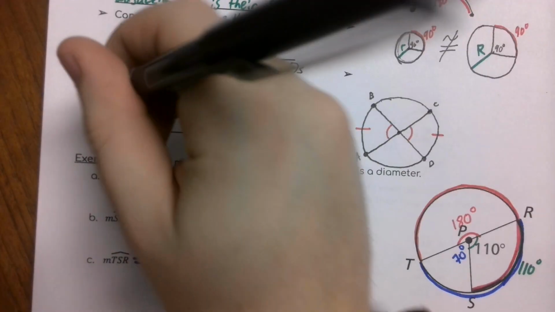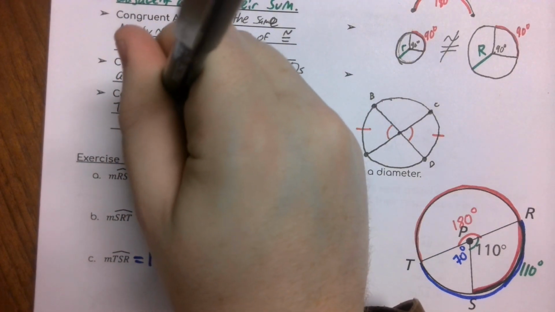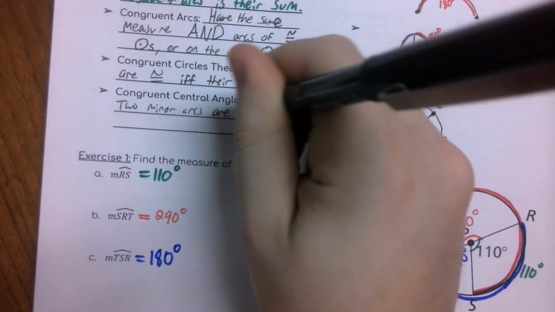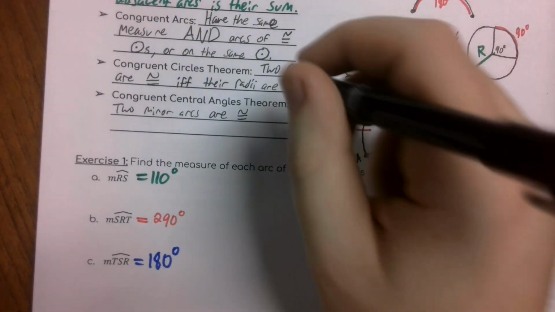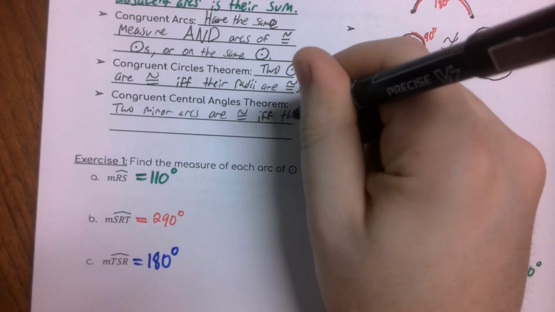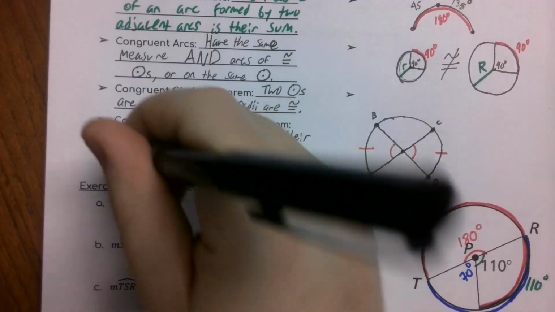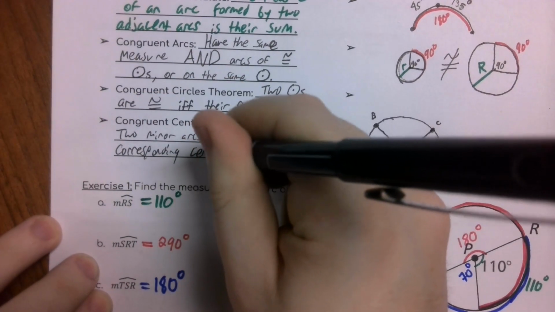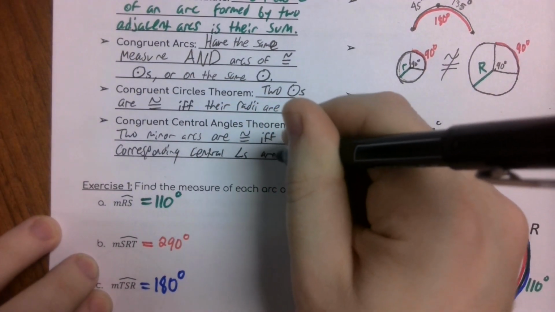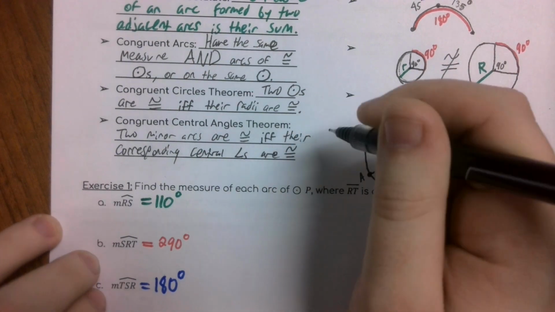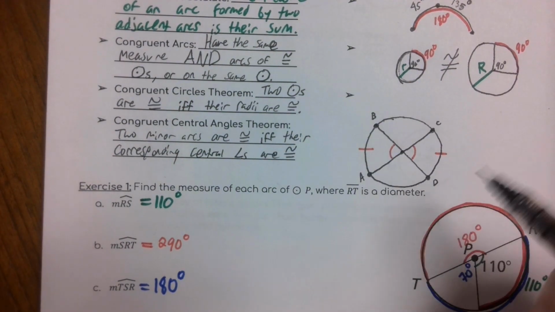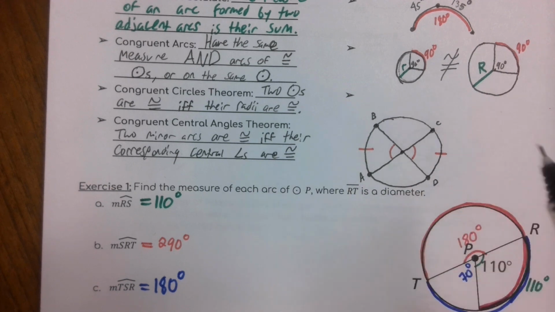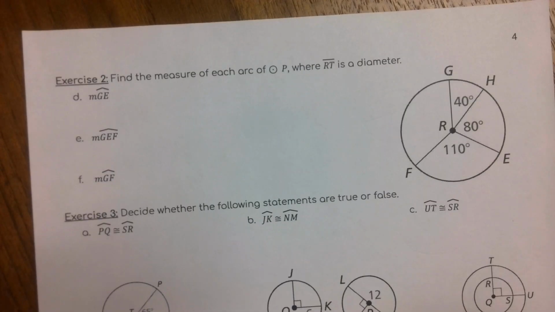It says, two minor arcs are congruent if and only if their corresponding central angles are congruent. Two minor arcs on the same circle will be congruent if and only if the two corresponding central angles are congruent. So let's take a look at some examples.